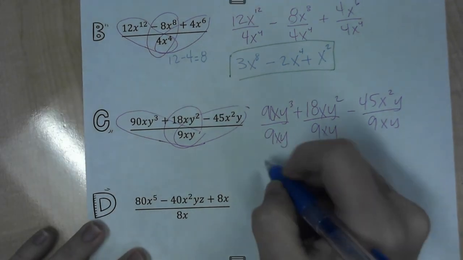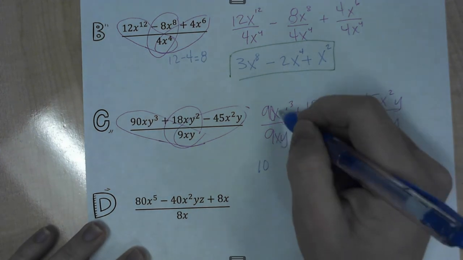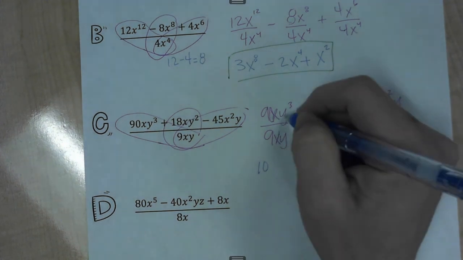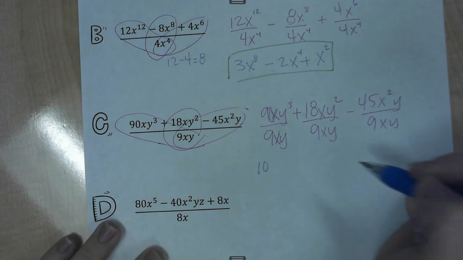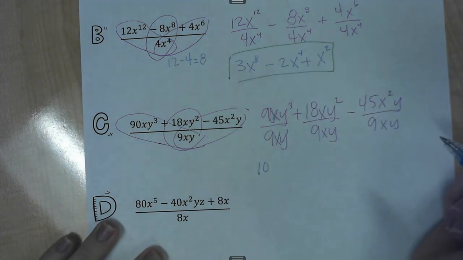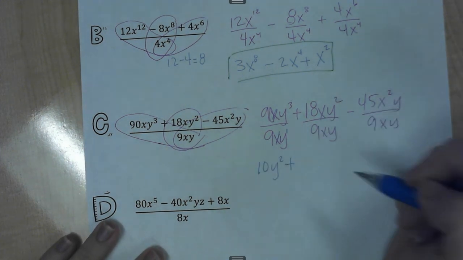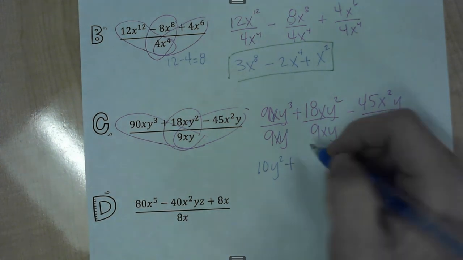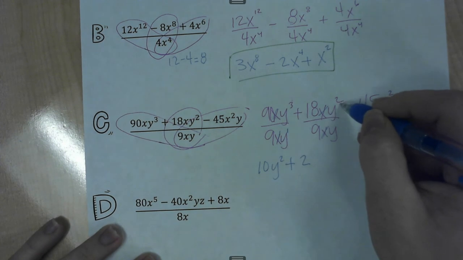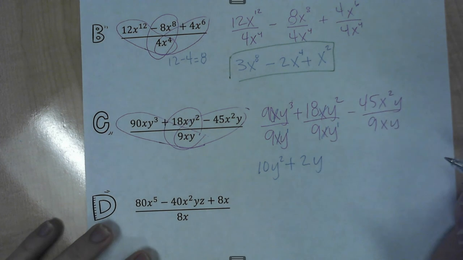So 90 divided by 9 is 10. My x's, I got an x on top, x on bottom. So those cancel each other out. Y to the third over y. I take the 3 minus 1. Remember, this is a 1 if there's no number. That's 2. So it's y squared plus 18 divided by 9 is 2. Again, my x's cancel out. We got y squared over y to the 1. So 2 minus 1 is 1. So that leaves me with just y.